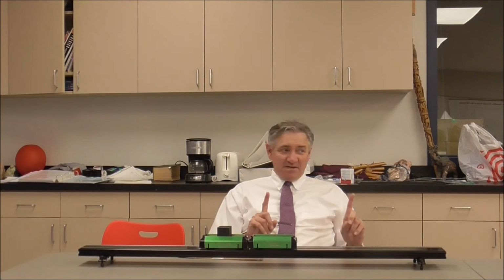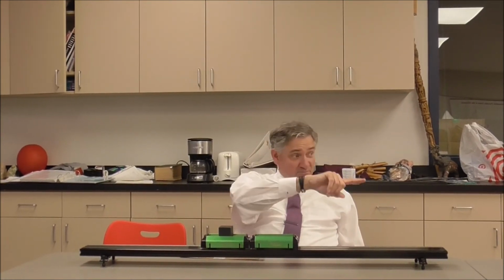Because what's the initial momentum of the system? 0. So afterwards, what does the momentum have to add up to? 0. So the only way that can happen is if the momentums are equal and opposite. So they're both going to have the same momentum. And momentum equals mass times velocity, so if this has more mass, it has to have a smaller velocity. There you go. Okay, long convoluted, but we got there.